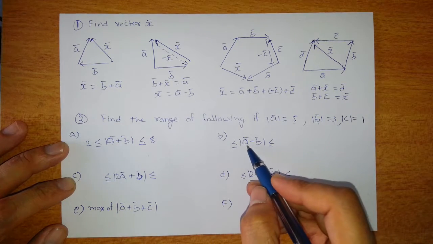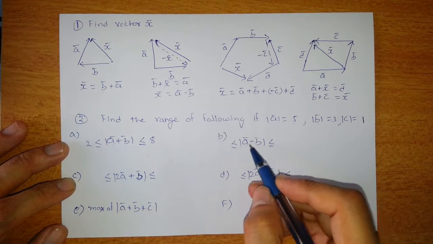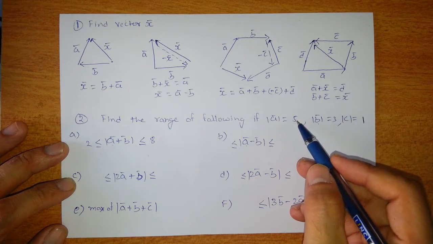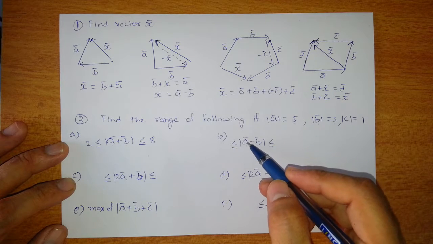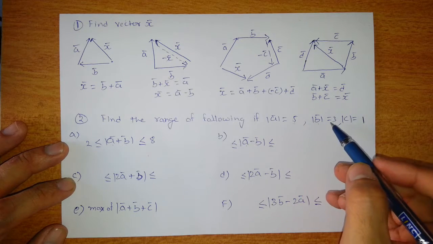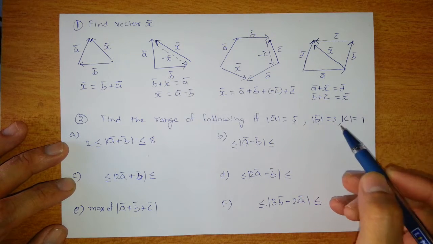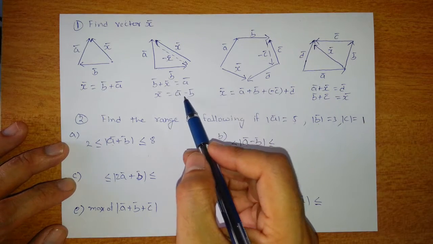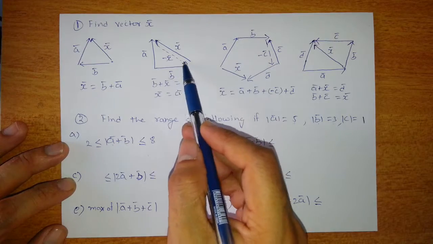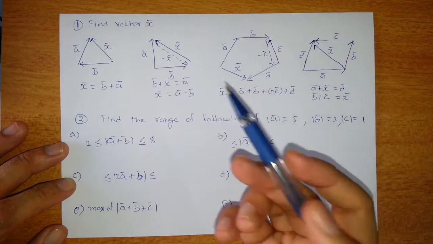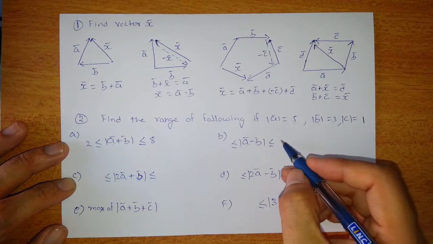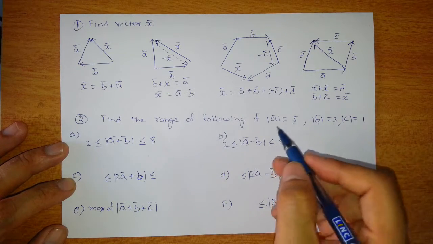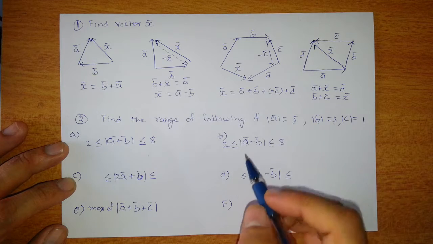Again, in the next example, there are two vectors a and minus b, but still treat them as sides. The one side is of 5 unit, the other is of 3 unit. Again, a minus b can be the third side of the triangle. See this. This is the third side of the triangle, which is a minus b. So it may range from 8 to 2, the sum of these two and the difference of these two. I'm repeating.